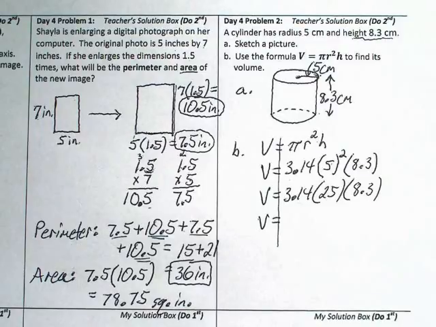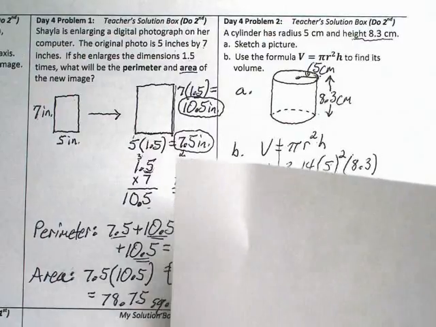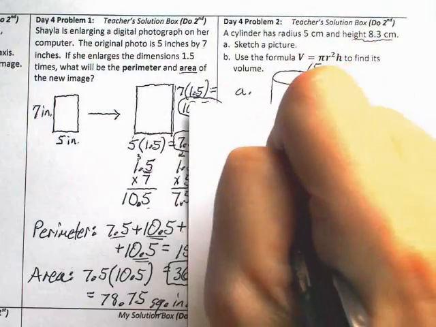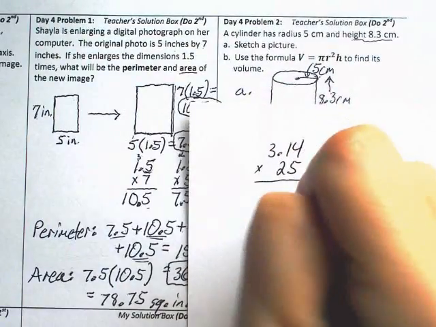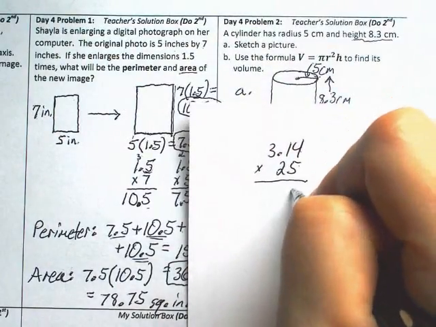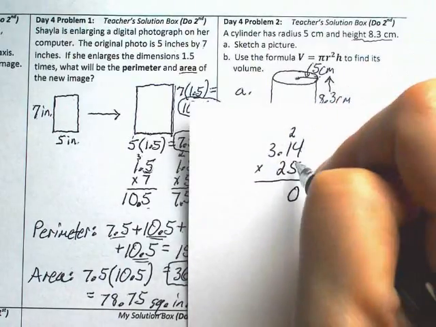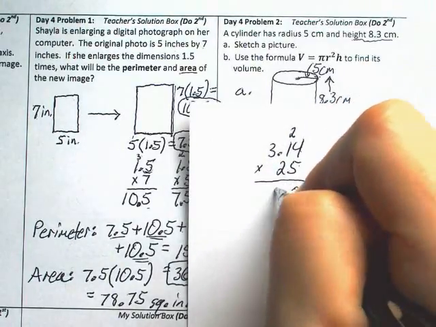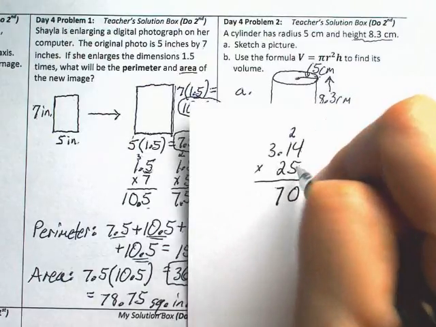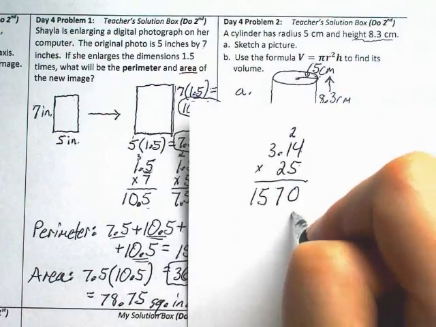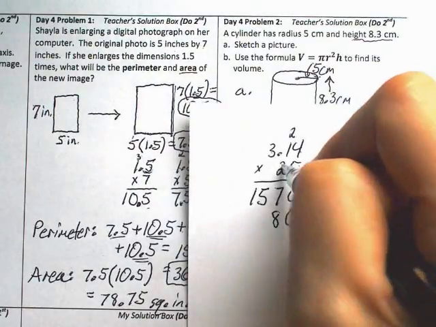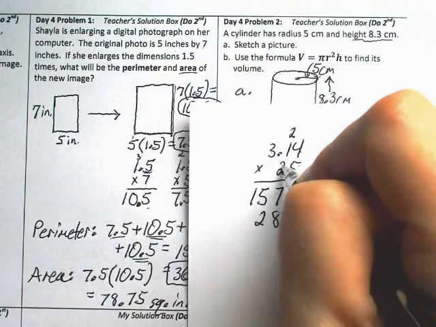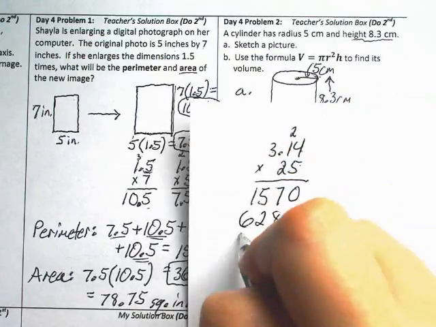What does that make? So I'm going to grab a piece of scrap paper and we're going to figure out 3.14 times 25. 4 times 5 is 20. Carry the 2. 1 times 5 is 5, plus 2 is 7. And 3 times 5 is 15. And start the next row with a 0. 2 times 4 is 8. 2 times 1 is 2. And 2 times 3 is 6.